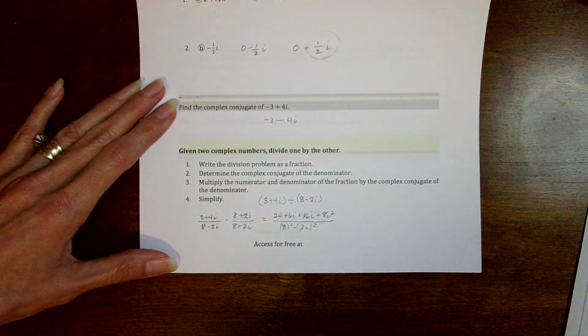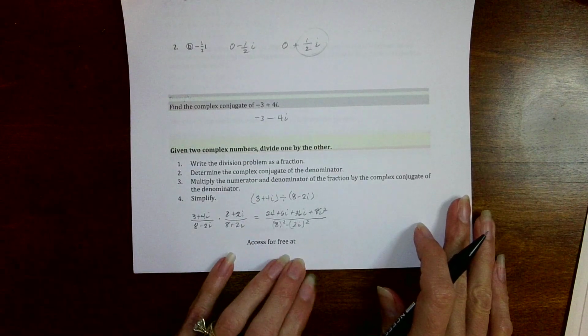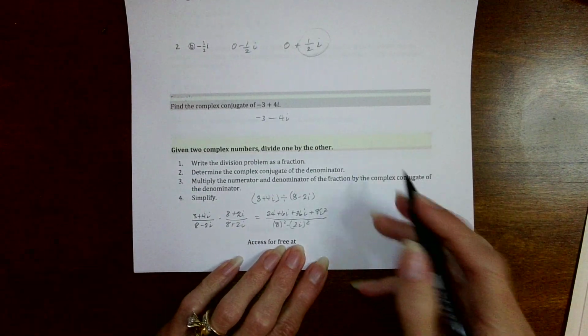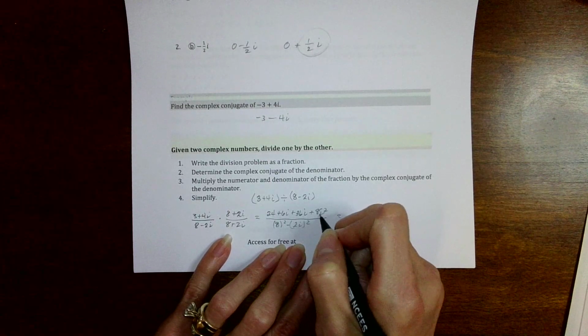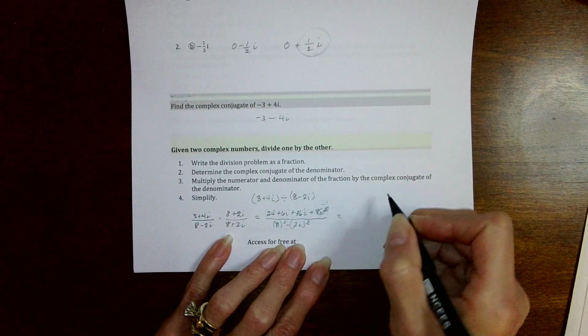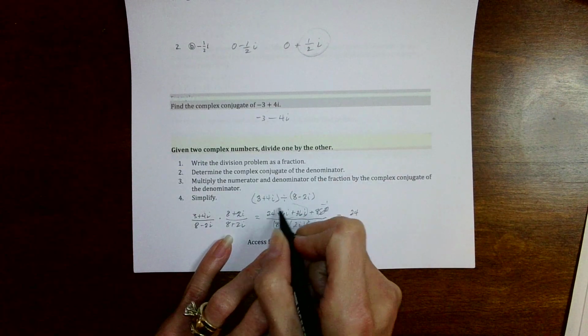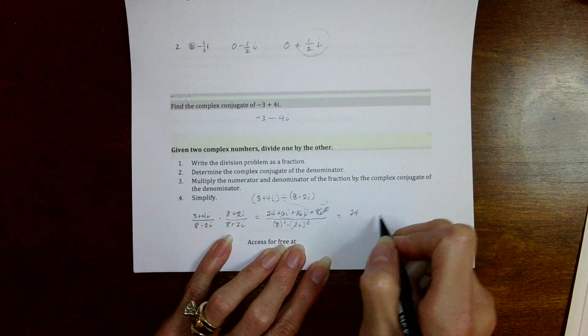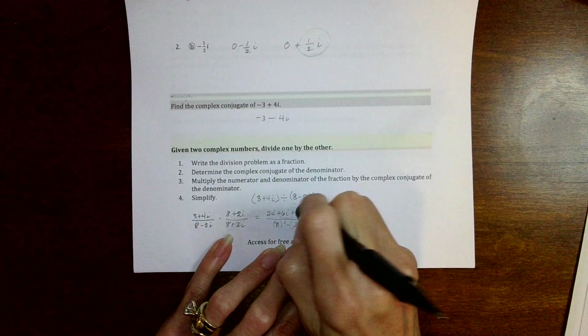Remember that from our earlier factoring and multiplying sections. So i squared turns into -1. So this becomes 24. Add these two, and I get, oh, that should have been a 32.